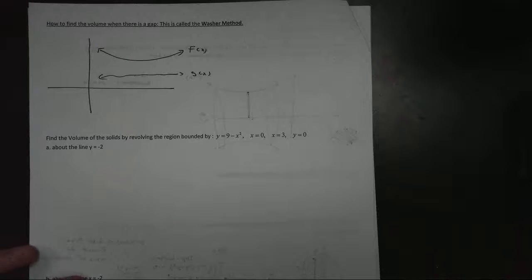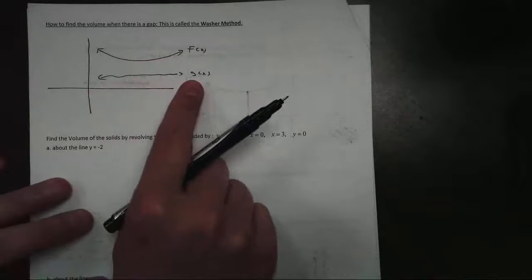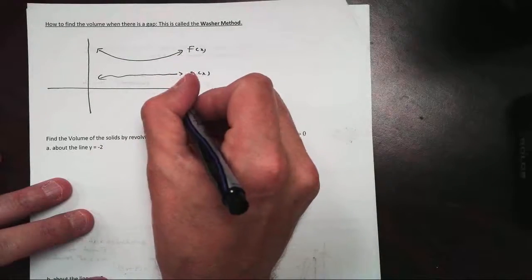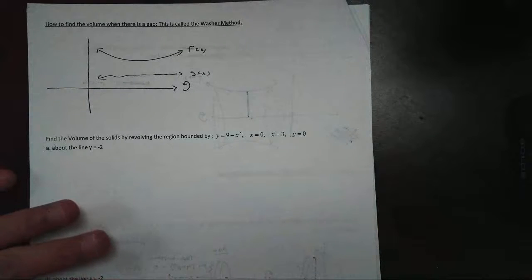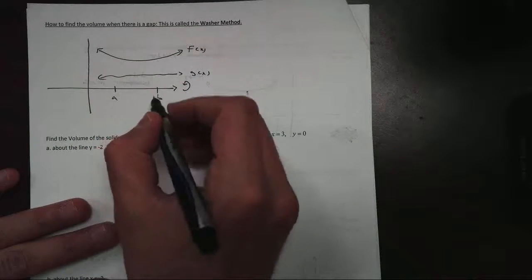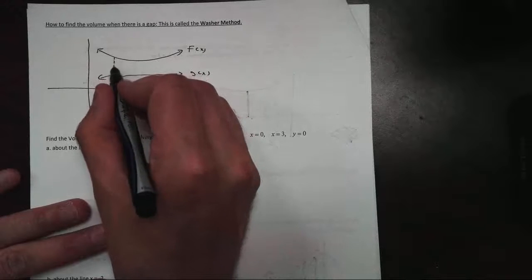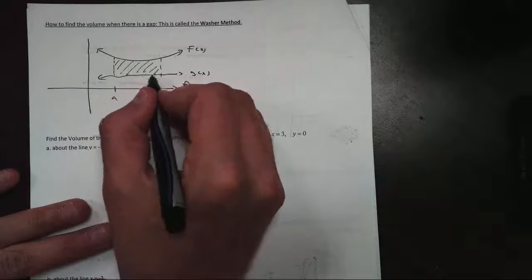Hi, on part 2 of volumes of revolution, we're going to take a look at what happens if there's a gap. Now we're going to take a look here. We've got the same function f of x, and then we have g of x right below it. So let's say we still want to revolve this about the x-axis. This time, we're still going to go from a to b, but the area that I'm going to be shading is only the part in between the two graphs.